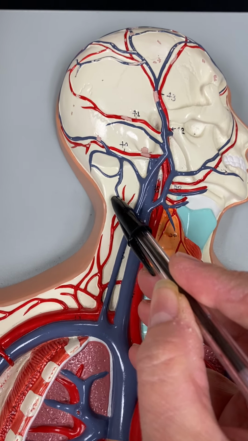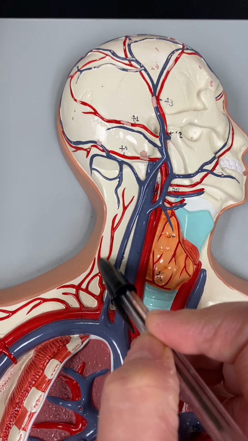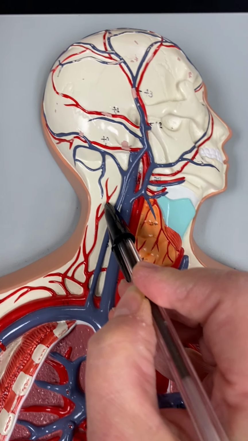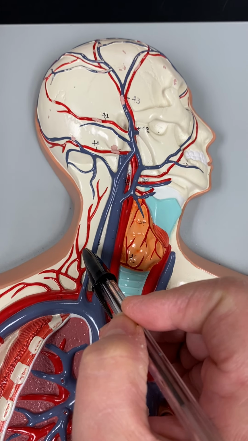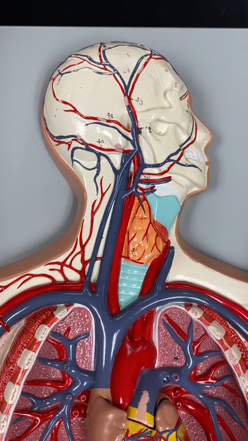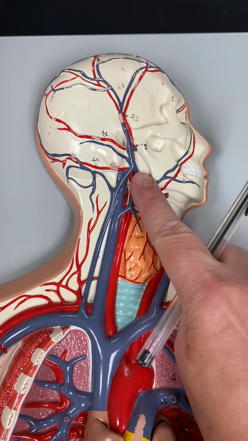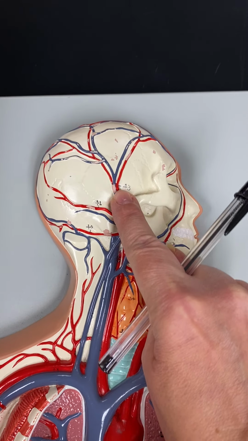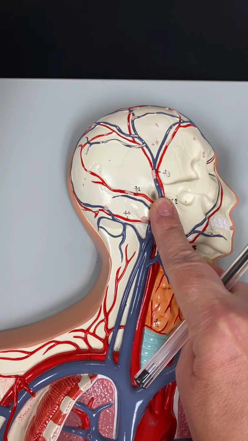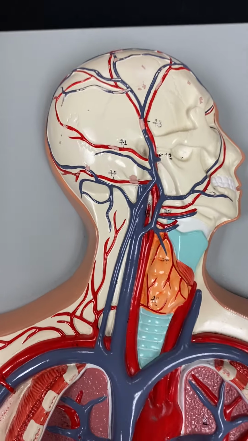over here in the back of the neck, this isn't the greatest picture. This would be the vertebral artery. Remember, vertebral artery is going up through the holes in the cervical vertebrae. Here we have our facial artery, and then this is the superficial temporal artery as well into the head.